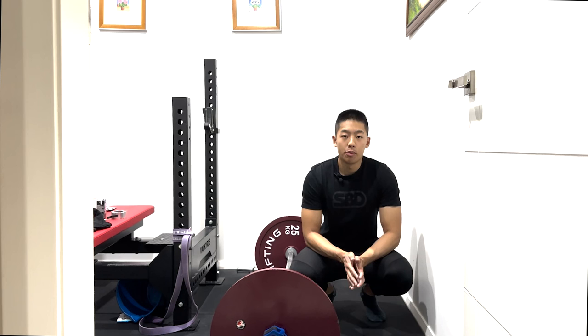So that's a super comprehensive guide to defining the differences between knee flexion and knee travel, and the common errors I see with it. And at last we've put it into action.